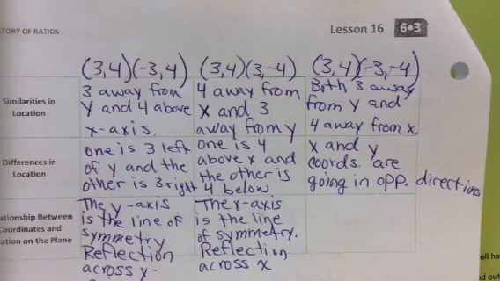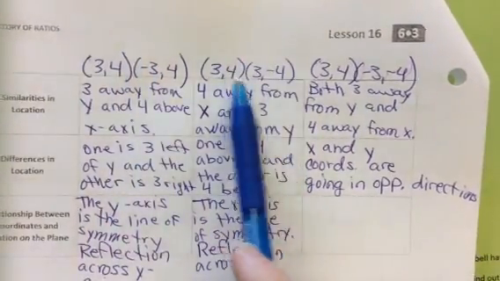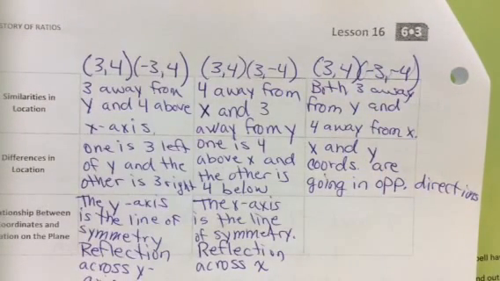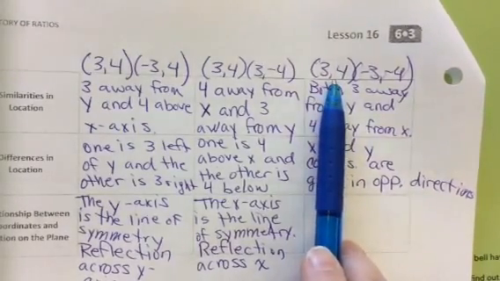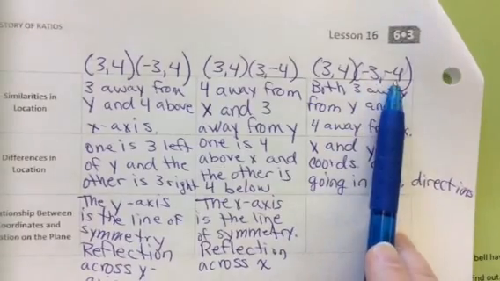Yesterday, we started talking about how we can see the relationship between sets of ordered pairs and what happens when you have ordered pairs that have the same exact absolute value in both the x and y coordinates. And we left off with this point right here where you have an ordered pair that's (3, 4), and another ordered pair which is (-3, -4).